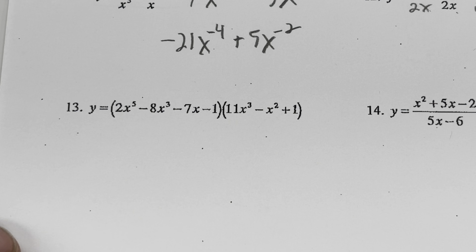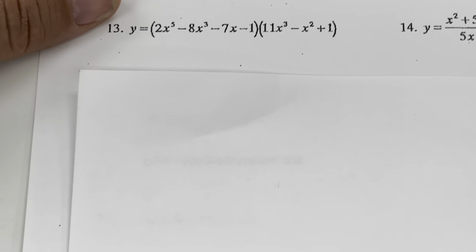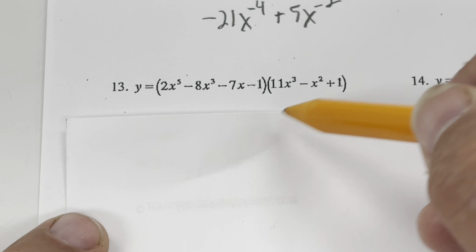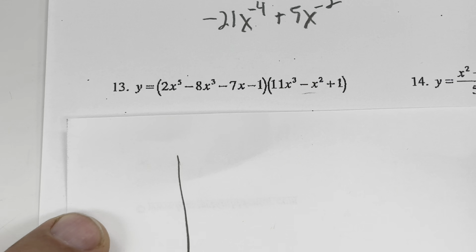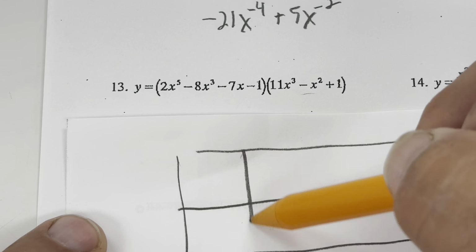What the hell? They want me to use the product rule. And again, I'm not going to fall for that. I'm just going to do a big, huge 3 by 12 punnet. Maybe I should do the product rule.